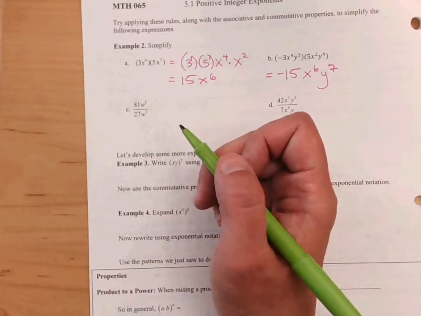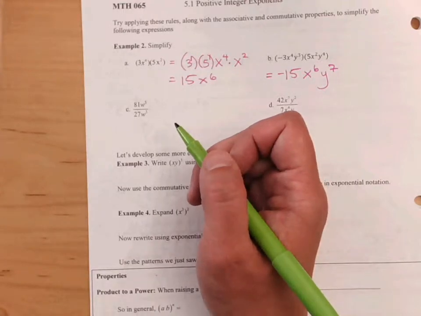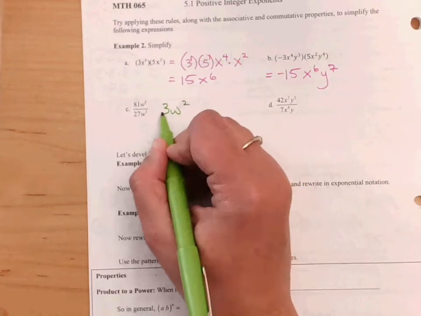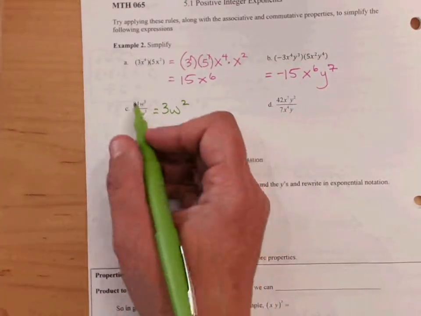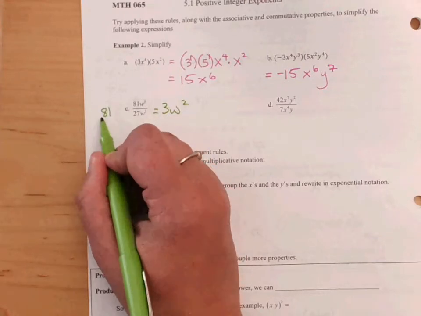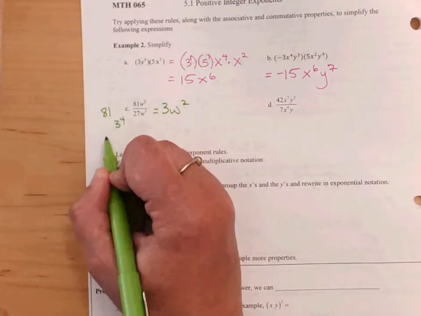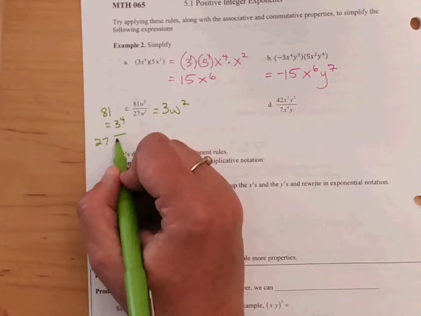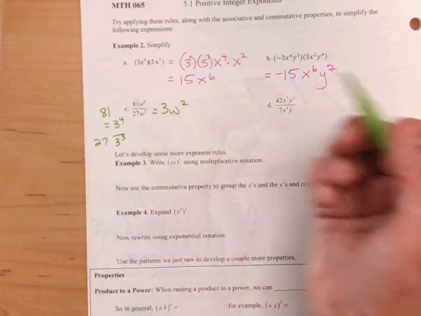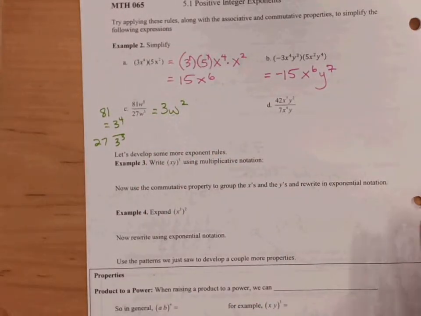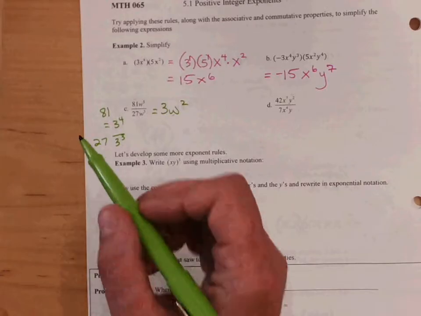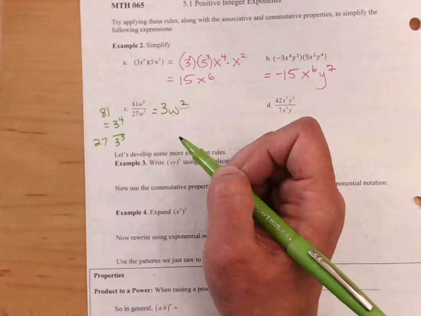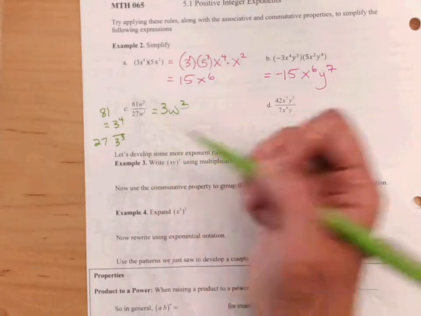27 into 81. Any ideas? 3w squared. 81 is the same thing as 3 to the fourth. 27 is the same thing as 3 to the third. That's why you get 3 left over, right? Well, we were just talking about 81 and 27 on the previous page. But if you just divide 27 into 81, it will go 3 times. Does everybody see where we got the exponent of 2 from? Yep, you subtracted, exactly right.